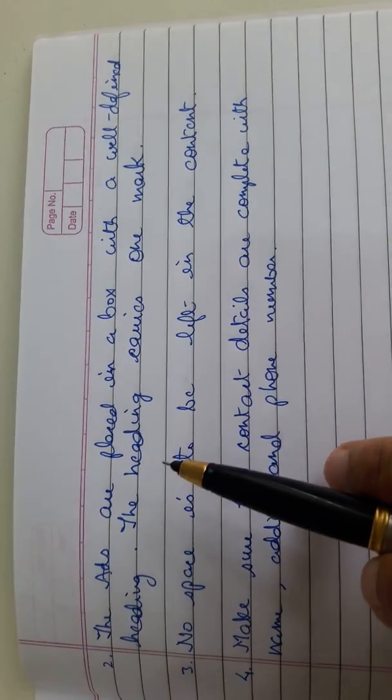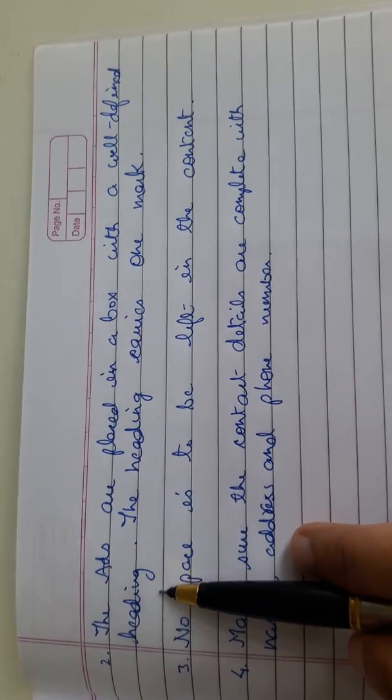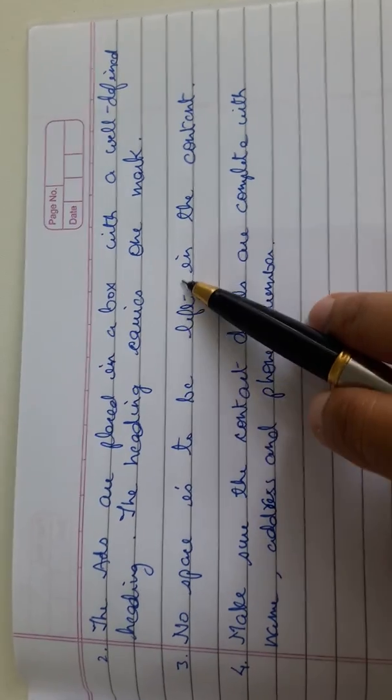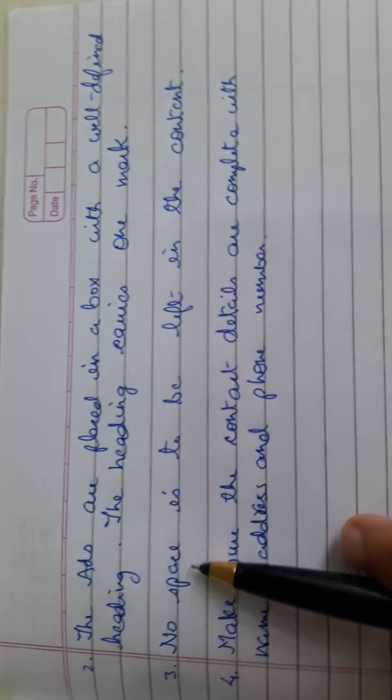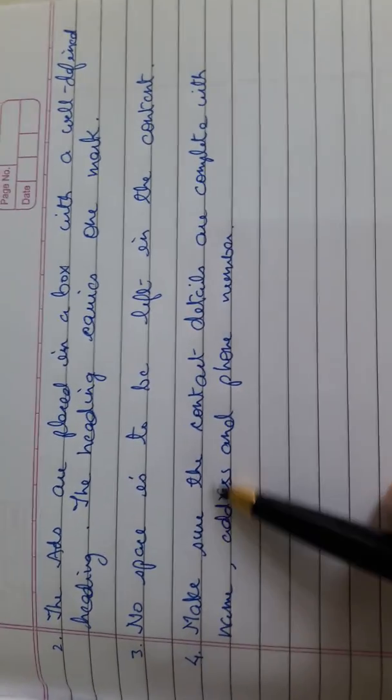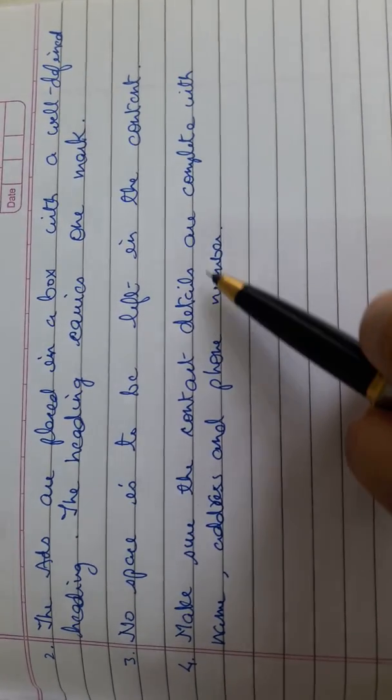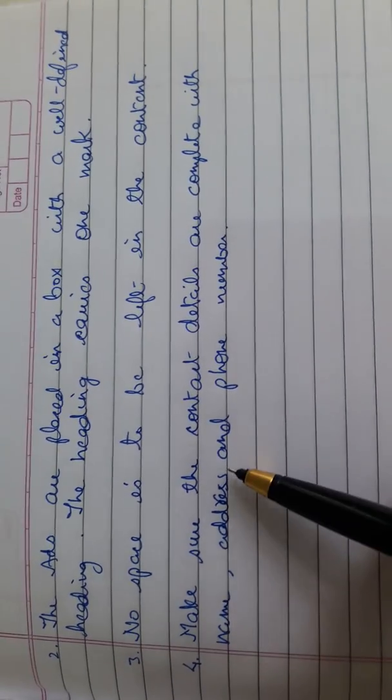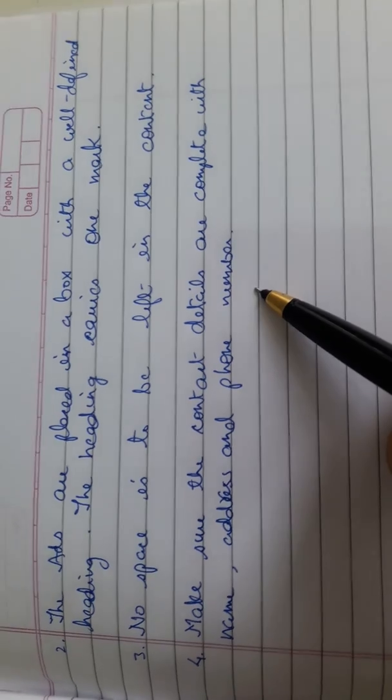Moving on, the advertisements are placed in a box with a well-defined heading. Now students, this heading, which we will put in block letters, carries 1 mark. Apart from that, there is no other space to be left in the content itself, and we must make sure that the contact details are complete with name, address and phone number.